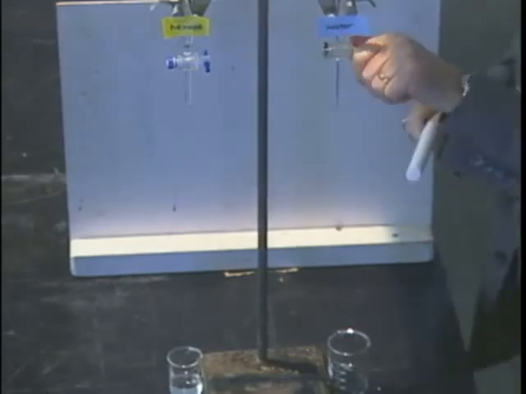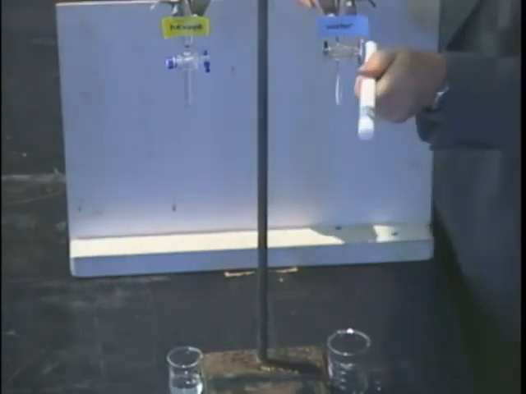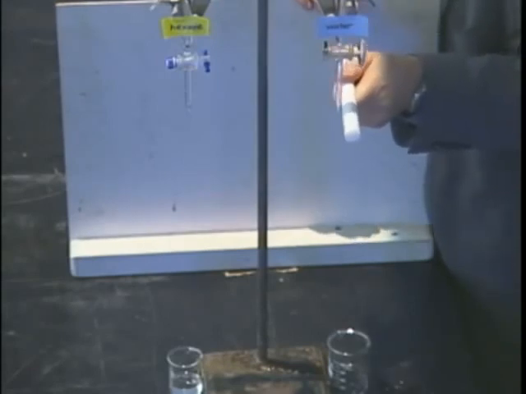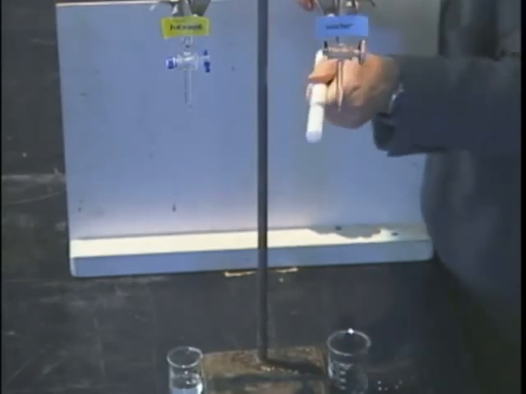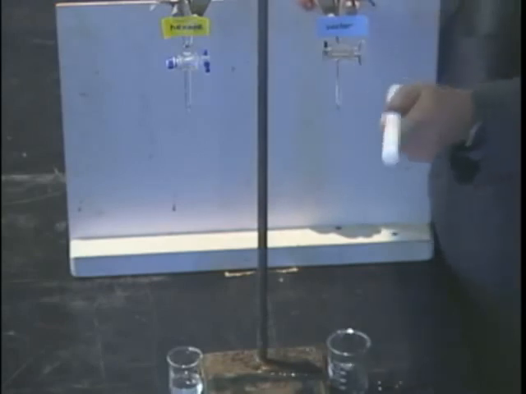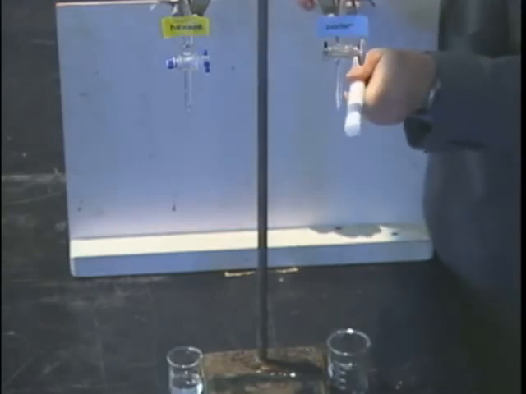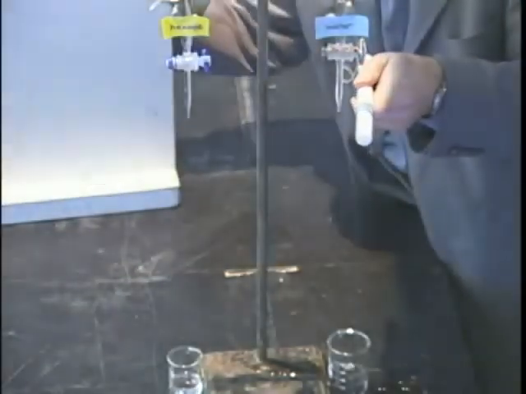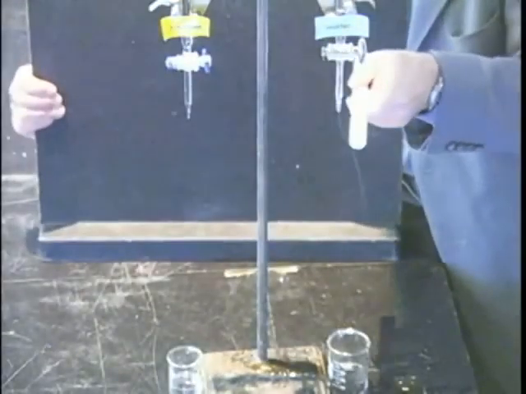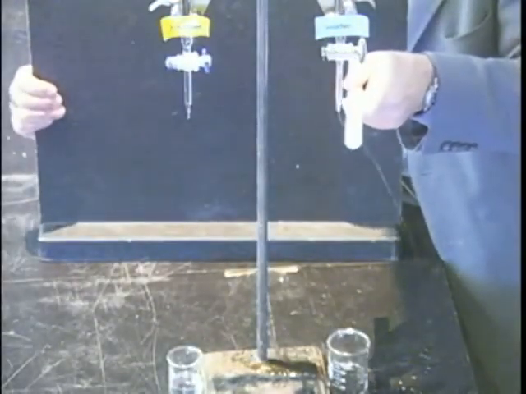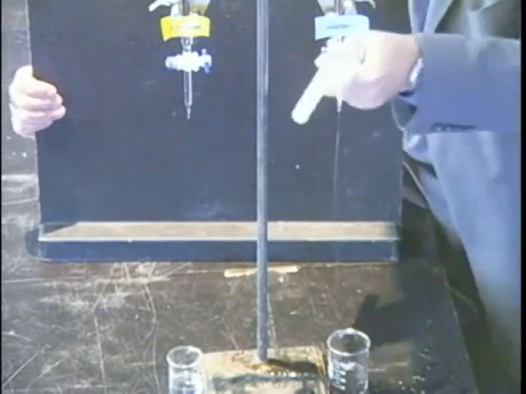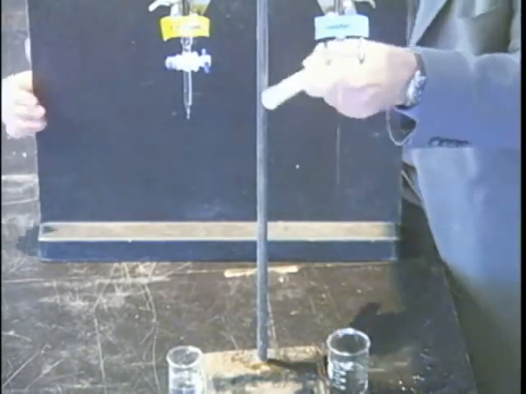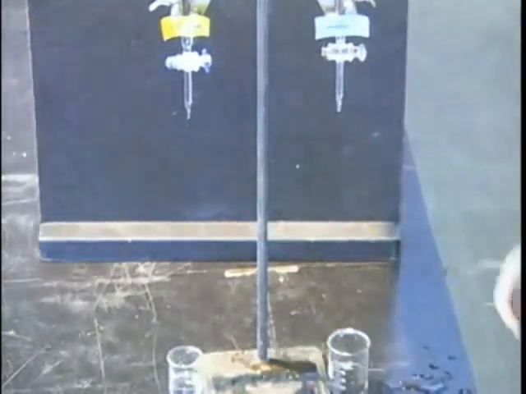Okay. Let's bend the water. See that? It's bending the water. See that? Can you see it? Maybe it's better this way. See it? All right. Let's do it this way. Okay. So why is that?